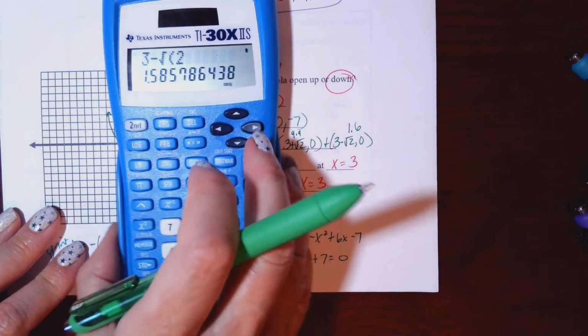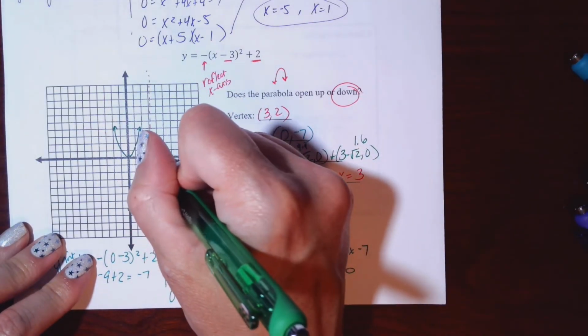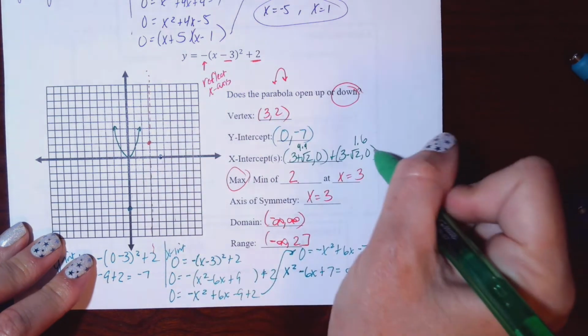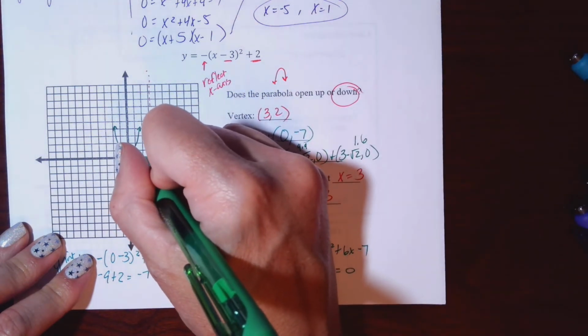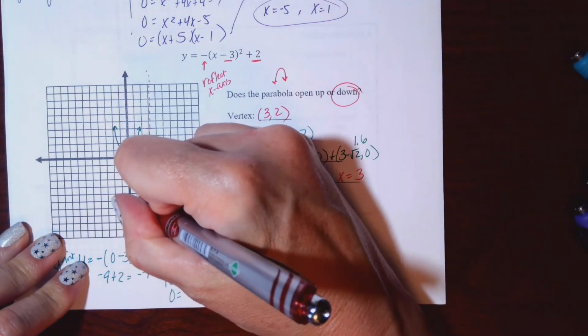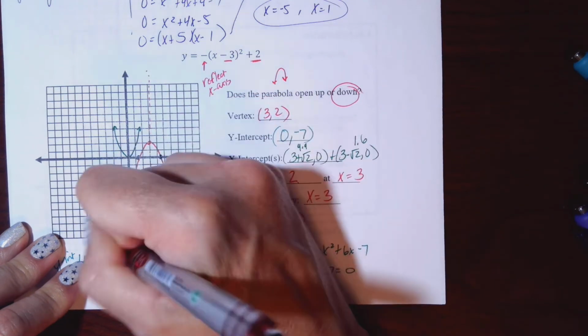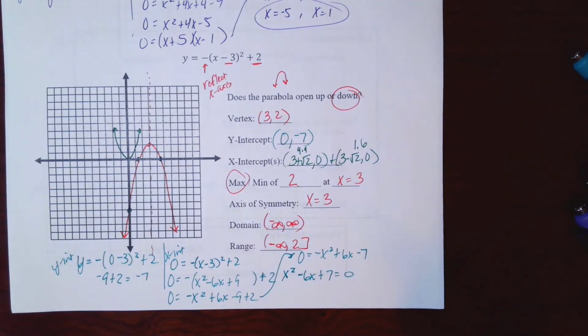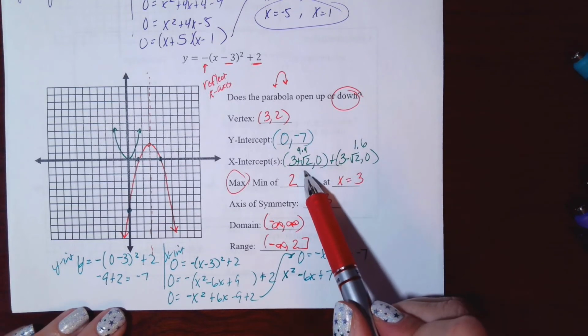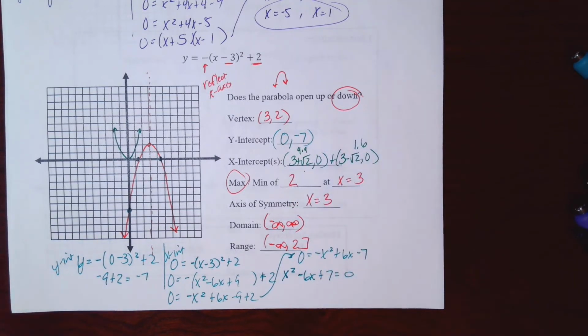So let's see if that makes sense. If I do 4.4, 1, 2, 3, 4, about 4.4, and then I do 1.6, yeah, look at that. That makes sense. My points fall in a way that I can draw a nice balanced parabola as my graph. So I used quadratic formula to find my exact values for my intercepts. I wrote them in exact terms, but then I figured out, okay, how am I going to graph that? What's that going to look like as a graph?